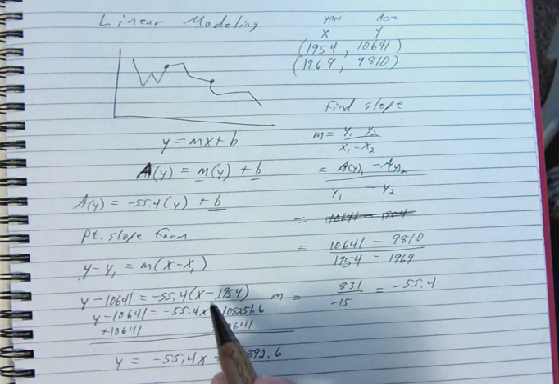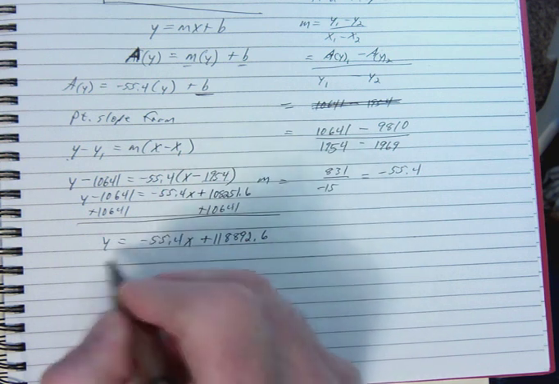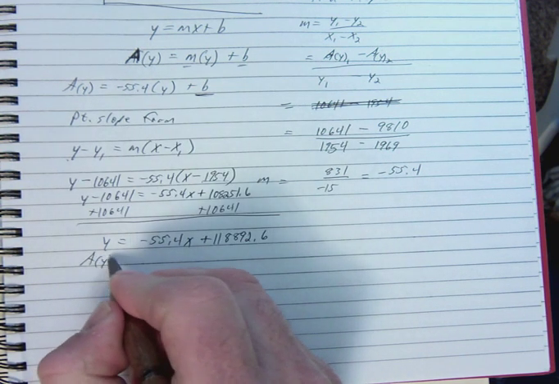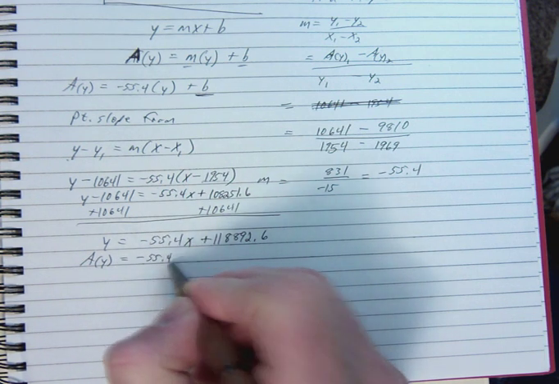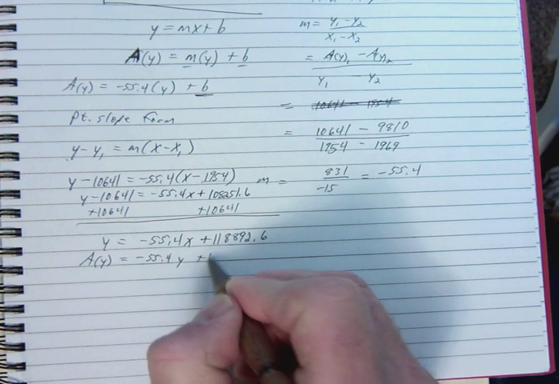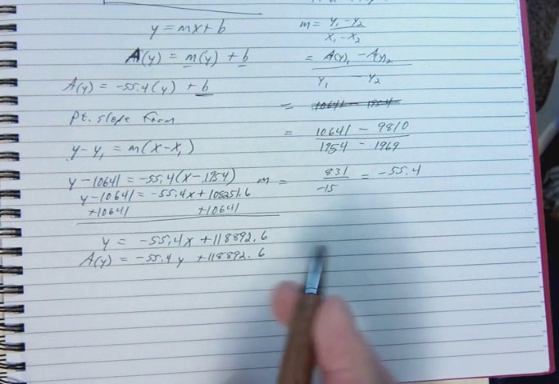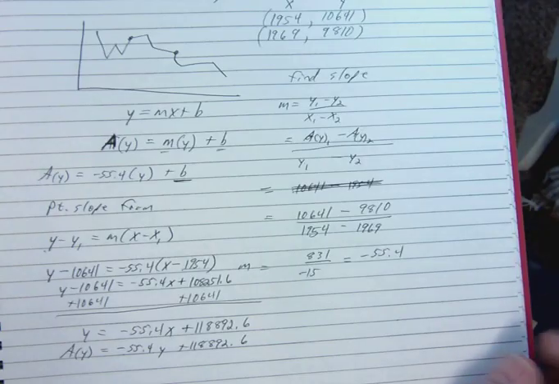So let's just check and see how close our model comes out. Well, first let's get this into function notation. So A as a function of year is negative 55.4 times the year plus 118,892.6. And let's see what happens in 1969 from our data up here.